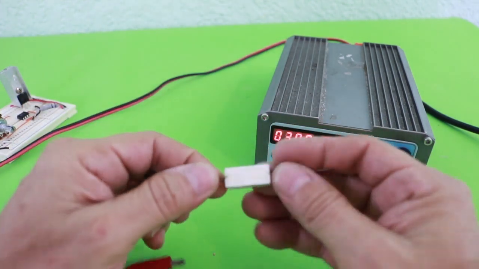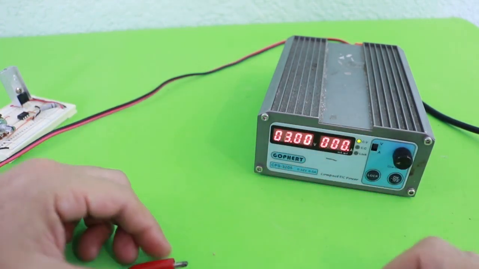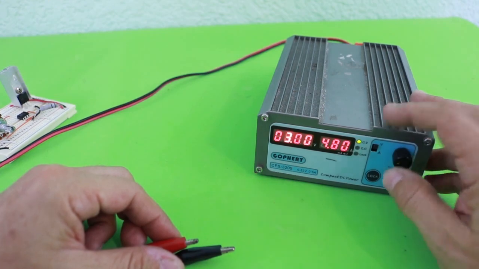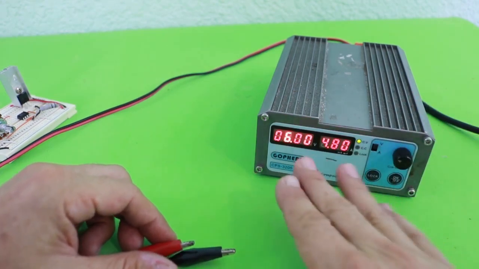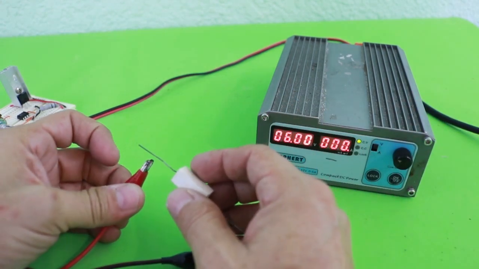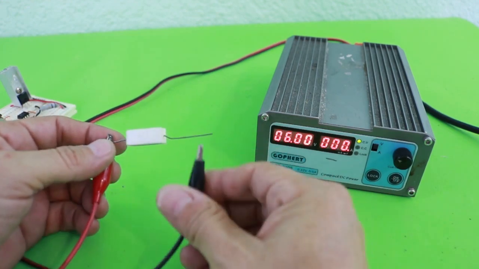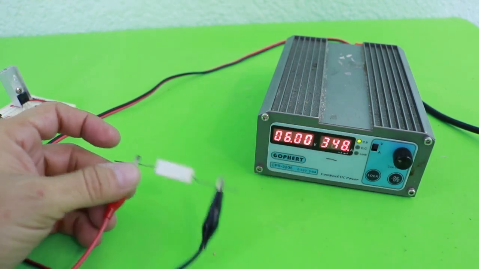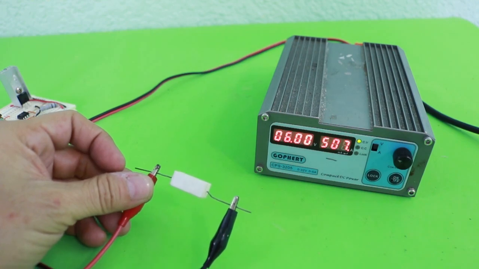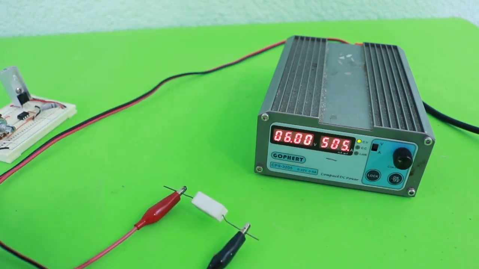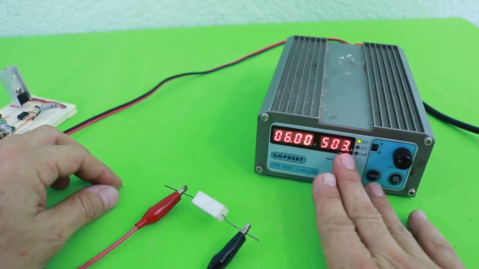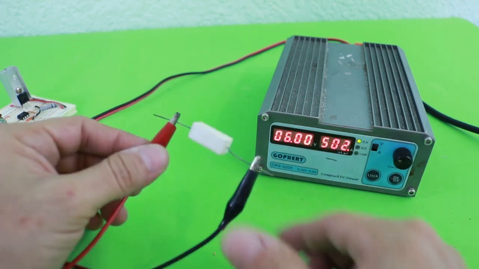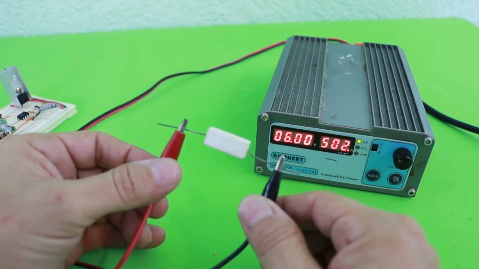For example, this is a 12 ohm resistor, and if we connect the resistor to the power supply at 6 volts, it will draw half an amp because of Ohm's law. There it is. However, if we need a different value of current, we will need to change the resistor.